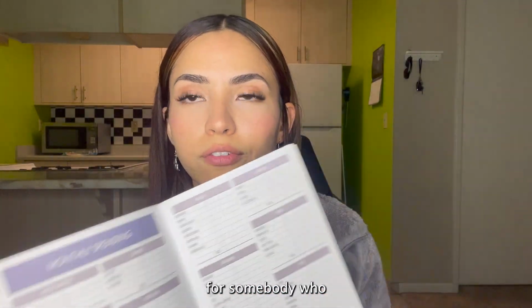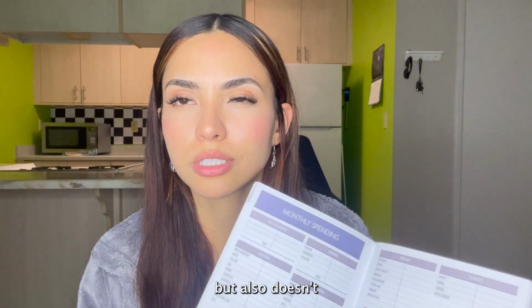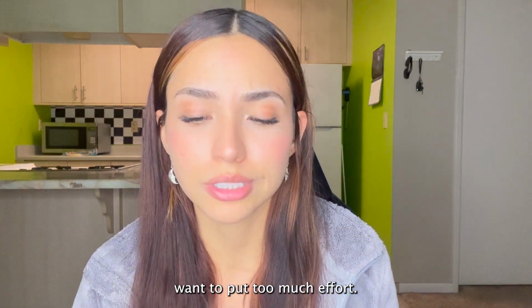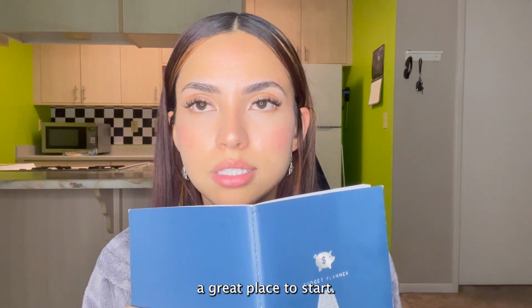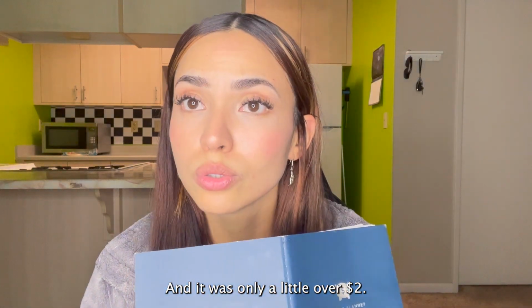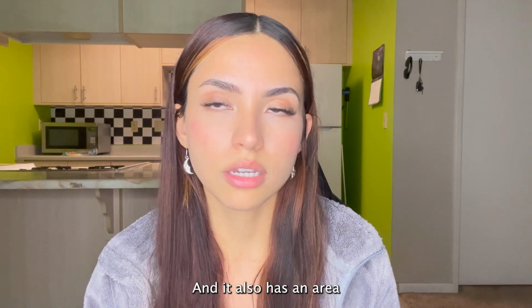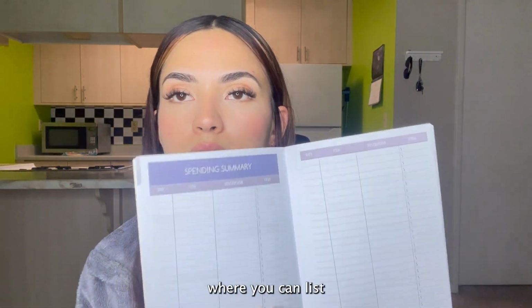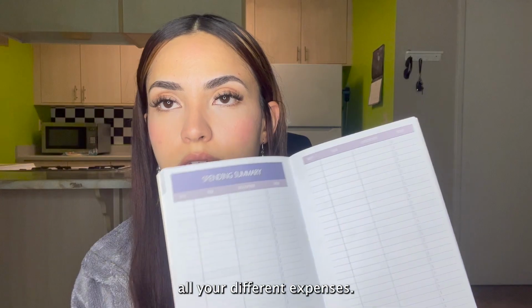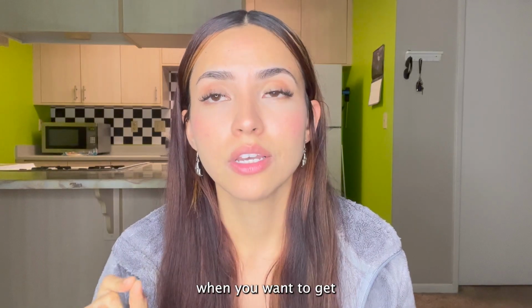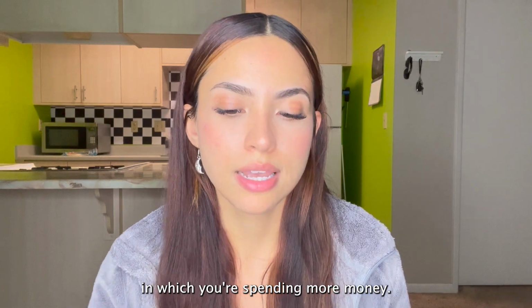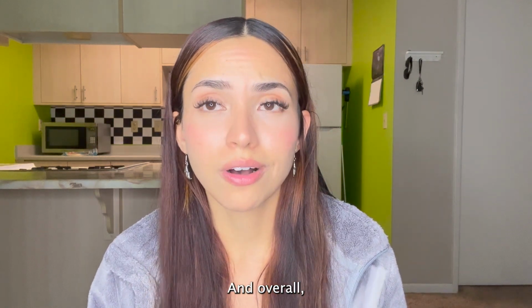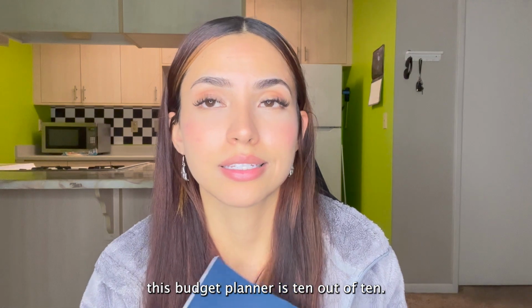This is perfect for somebody who wants to budget but also doesn't want to put too much effort. I think this is also a great place to start, and it was only a little over $2. And it also has an area where you can list all your different expenses. This is especially important when you want to get a better idea of the areas in which you're spending more money. And overall, this budget planner is 10 out of 10.